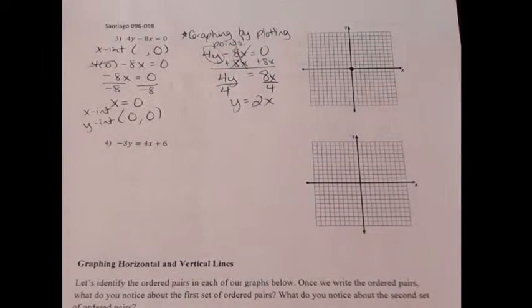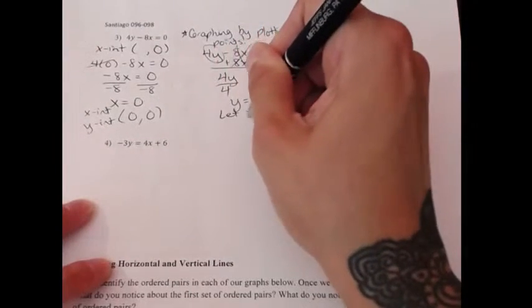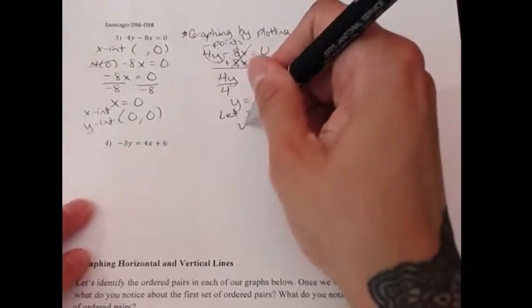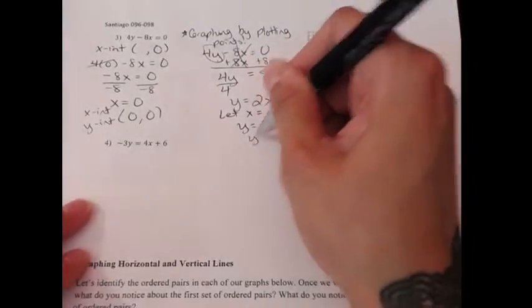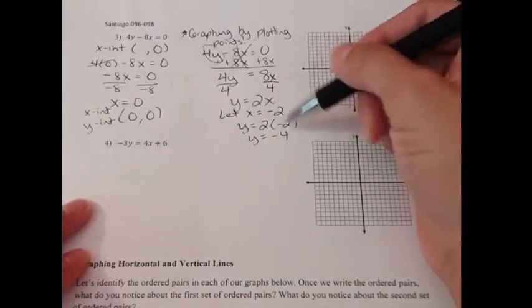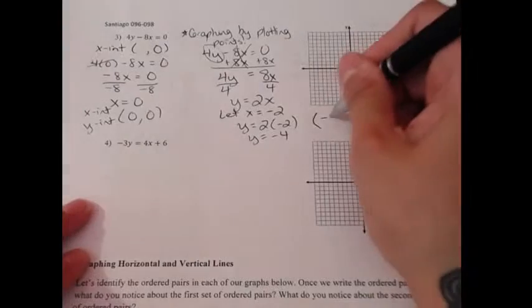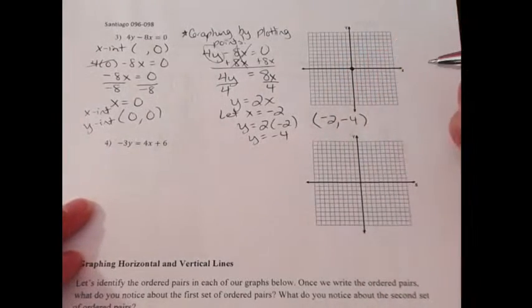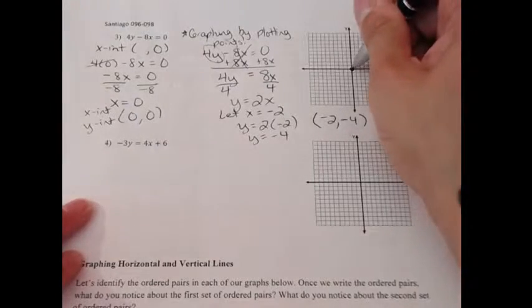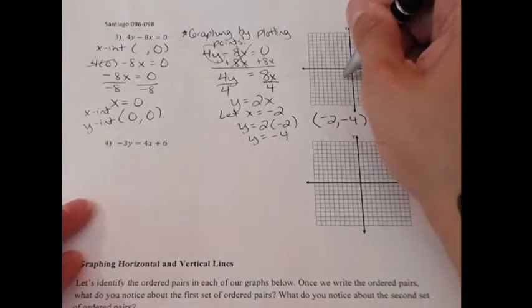So this is when we say, okay, let's just pick another value for x. How about I let x be negative 2, just because I feel like it. I didn't have to. Some of you said 1, some of you said 2 or 3 or 5. But I'm going to let x be negative 2. So y is equal to 2 times negative 2, which means y is equal to negative 4. So when x was negative 2, y was negative 4. We're going to plot that point. Negative 2, negative 4. 1, 2, 3, 4.